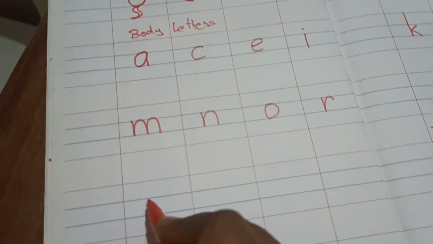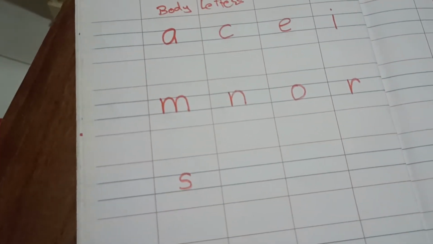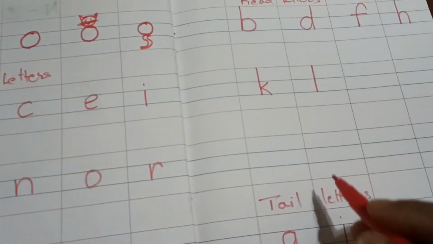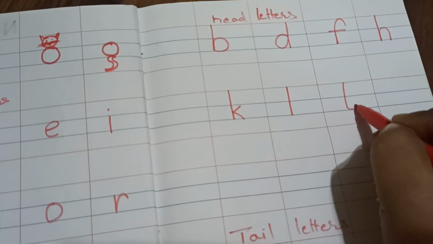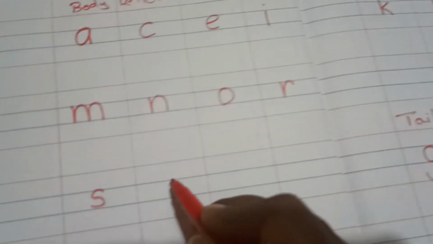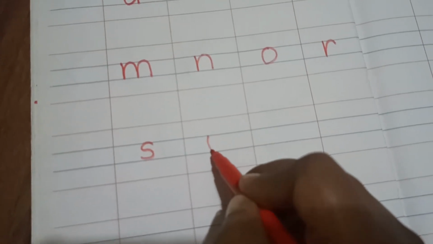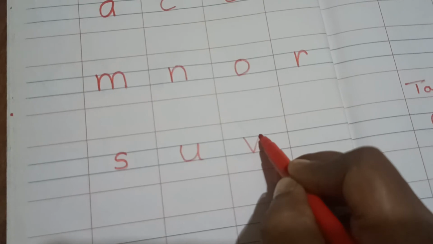Now S is also a body letter. T is a head letter because it is touching the top red line. U is a body letter. V is a body letter.